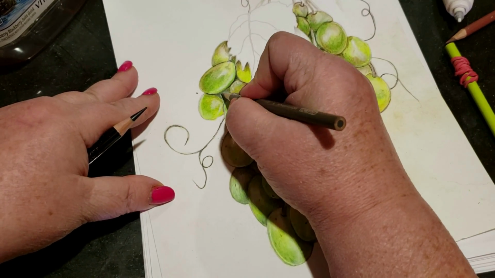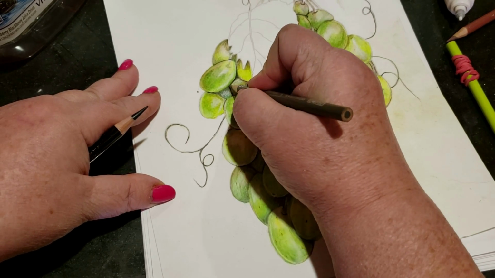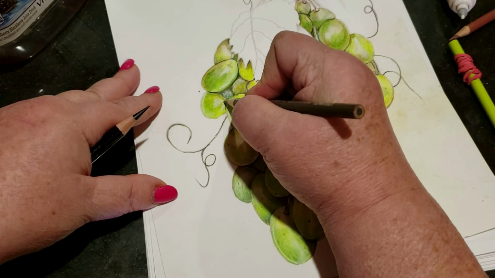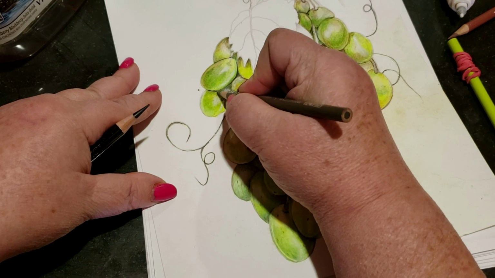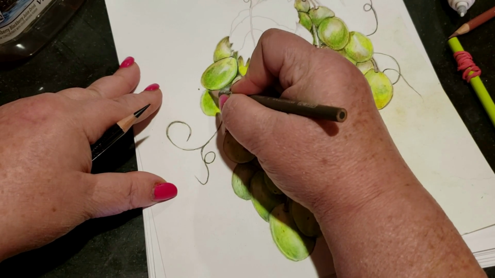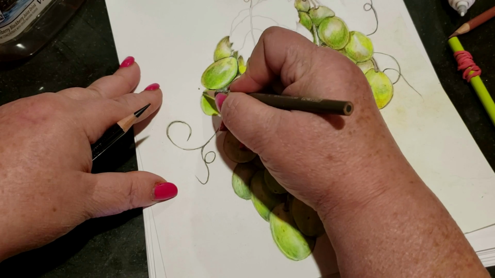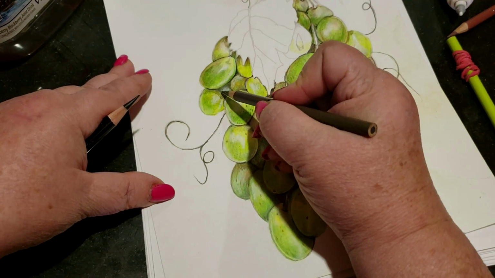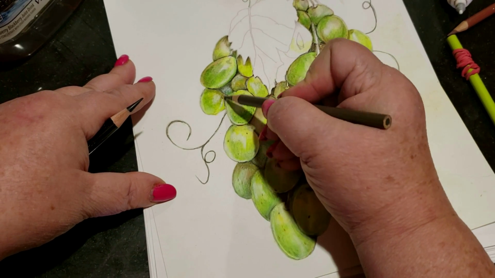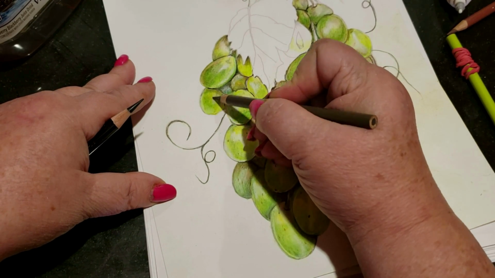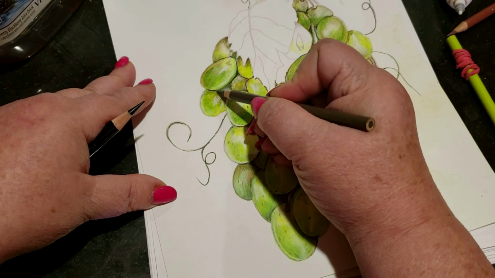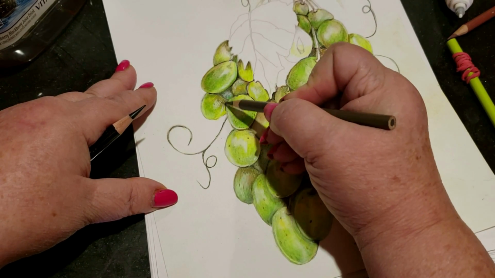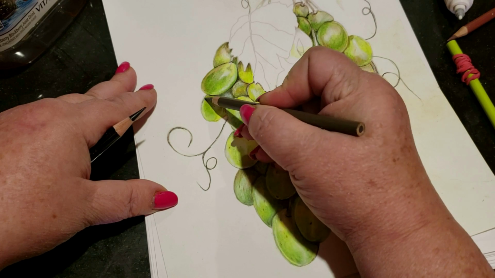See, this guy is way in there, but it's still on top of this guy. So this guy is way in the back, because you can tell by the way the line is. So I'm going to darken up over here and have it come very light.